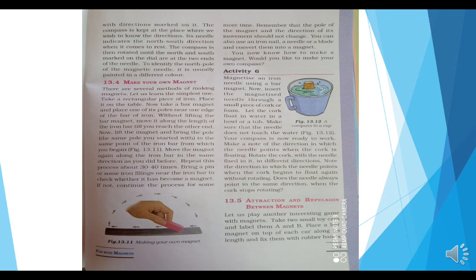Now you can use an iron nail, a needle or a blade and convert them into a magnet. Now you know how to make a magnet. Would you like to make your own compass? Now you know how to make our own magnet. Are you wishing to make your own compass?